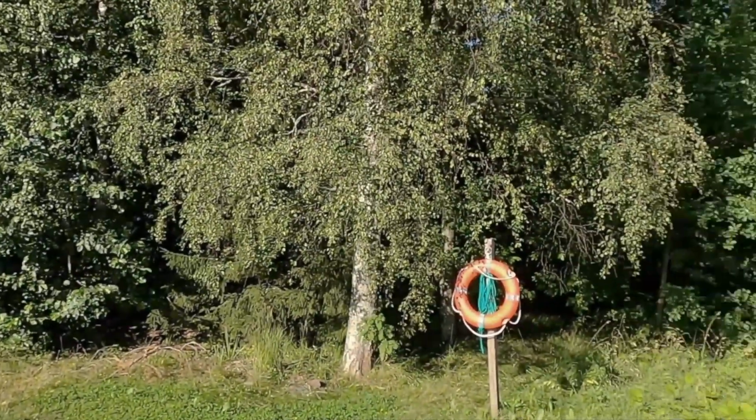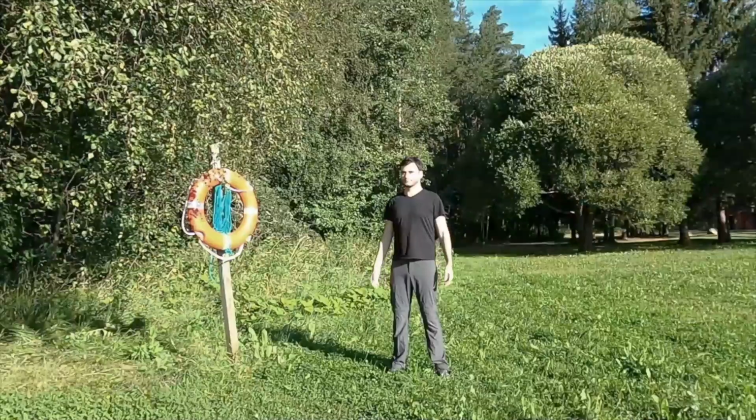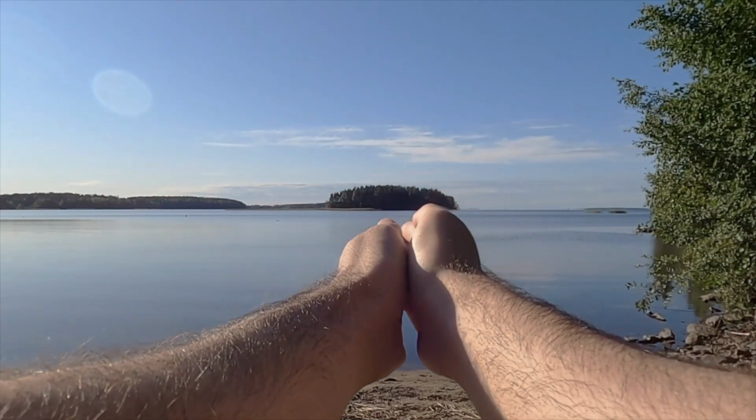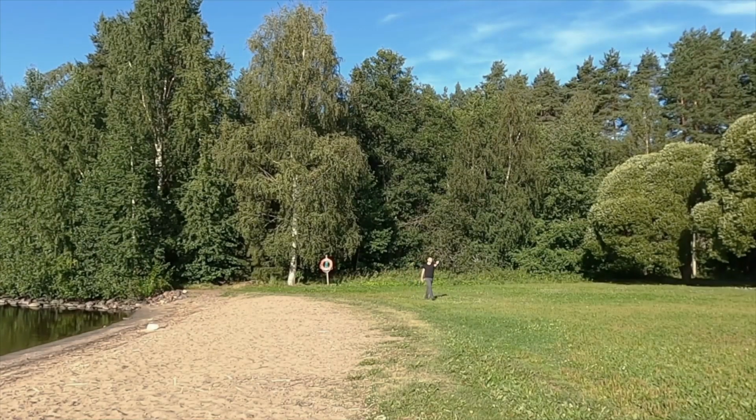The app works in two steps. First, we need to find a reference point, and I'm gonna use this one. Then, while facing the island, I figure out the direction perpendicular to this one here, and move a certain distance away.